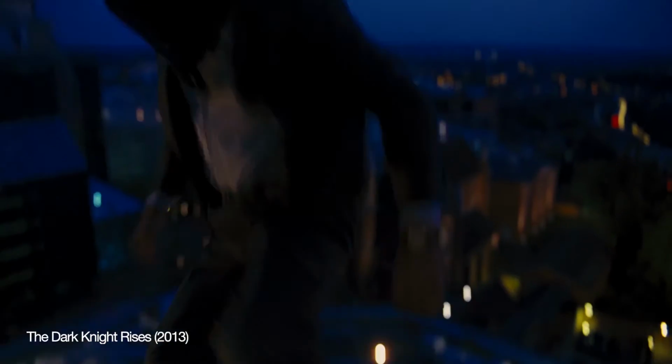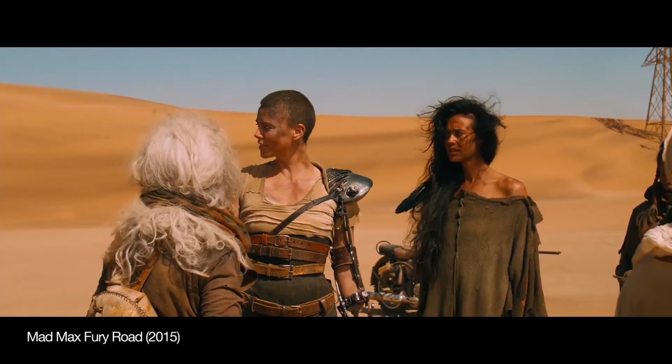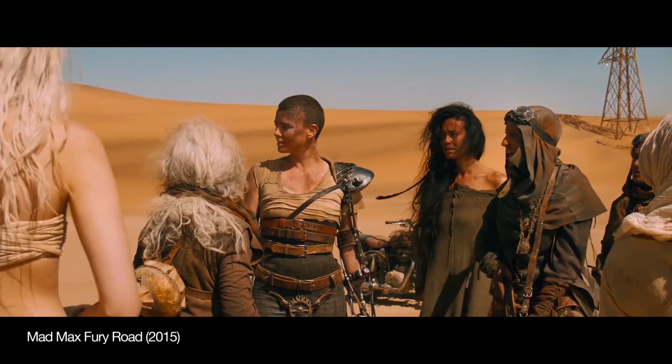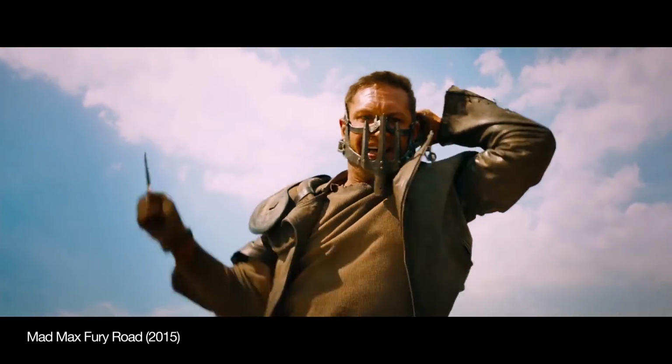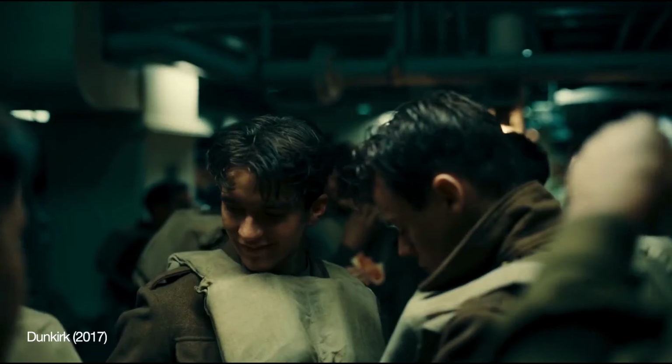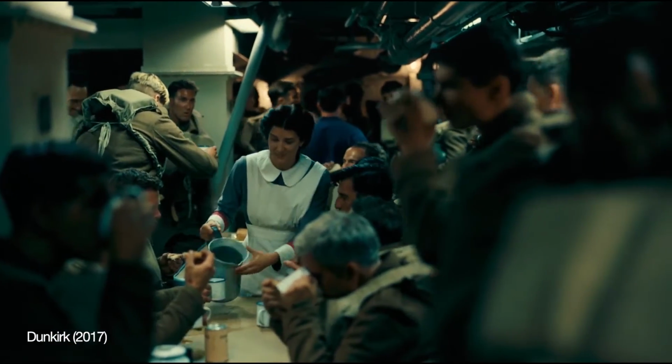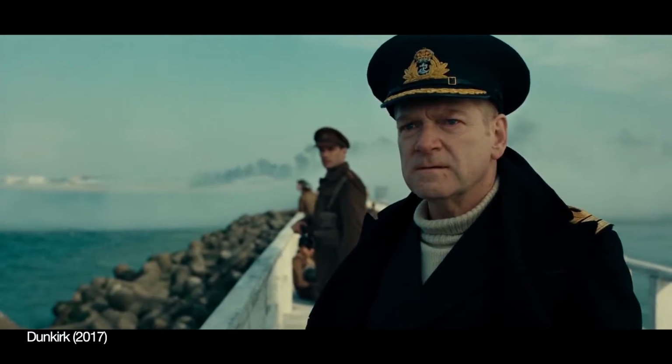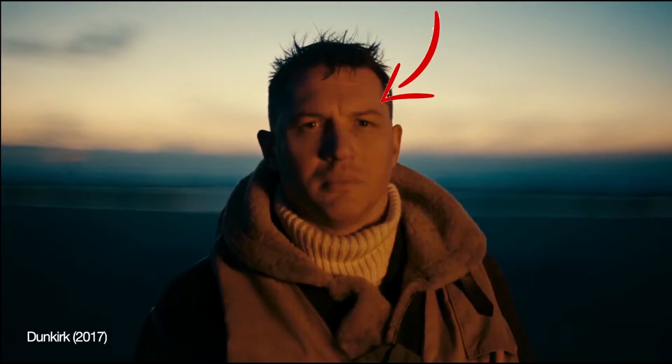Teal and orange are often used in Hollywood action movies and has become synonymous with the Hollywood color grading or the cinematic color grading because of how often they are used in movies. The idea of this grading is the contrasting colors of orange and teal.